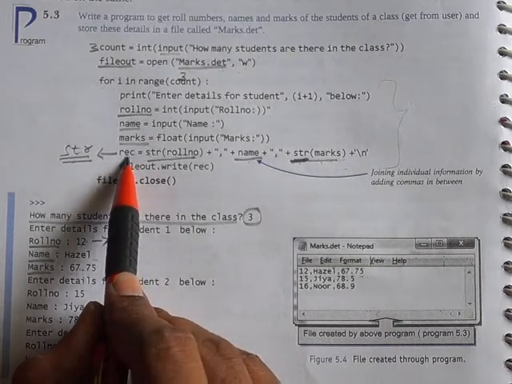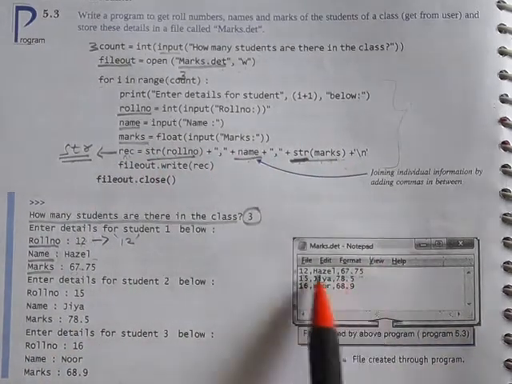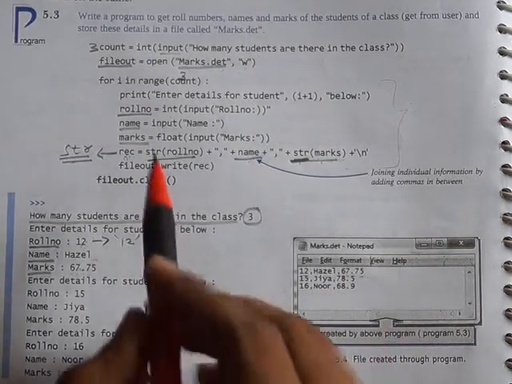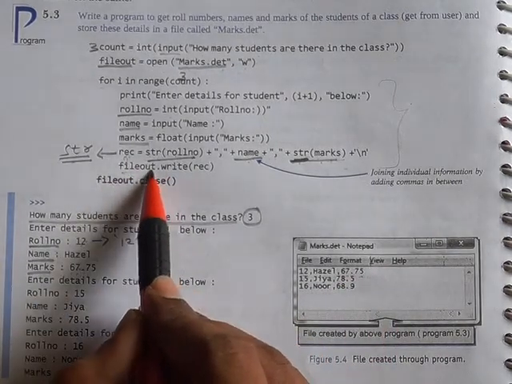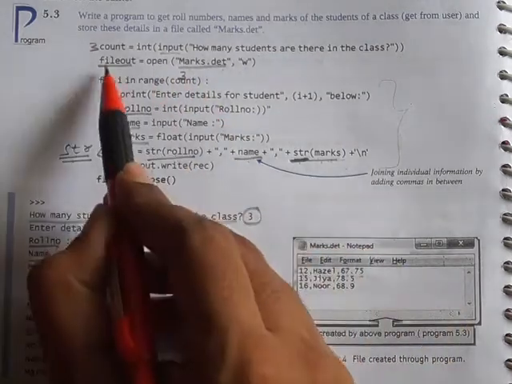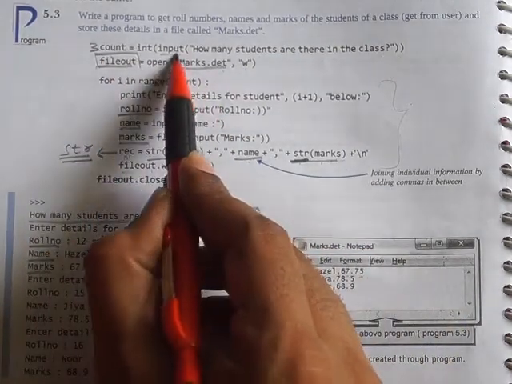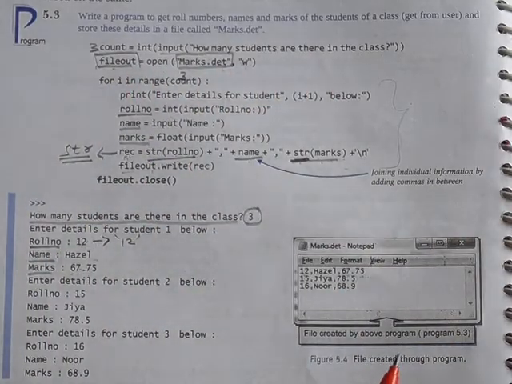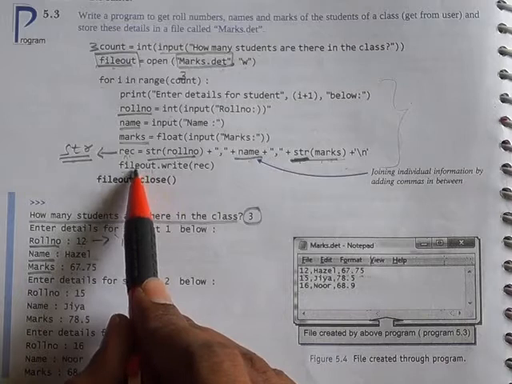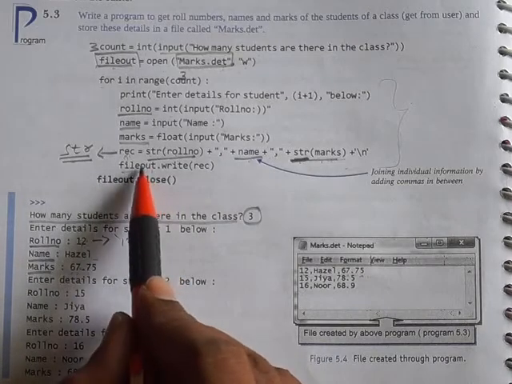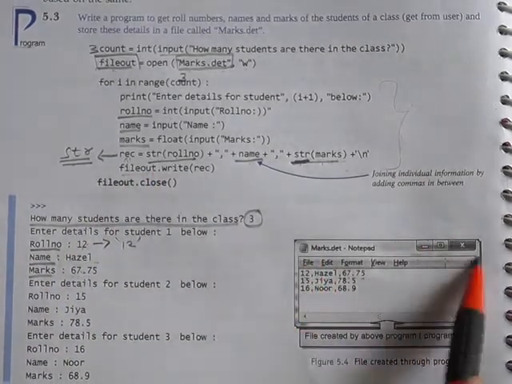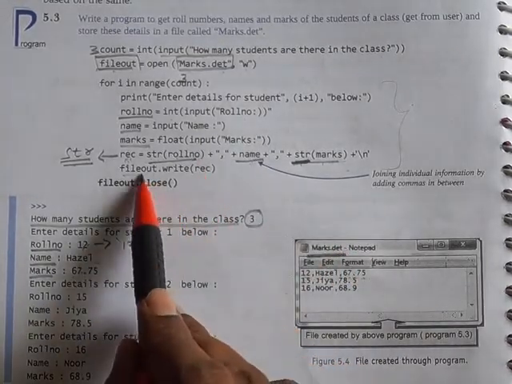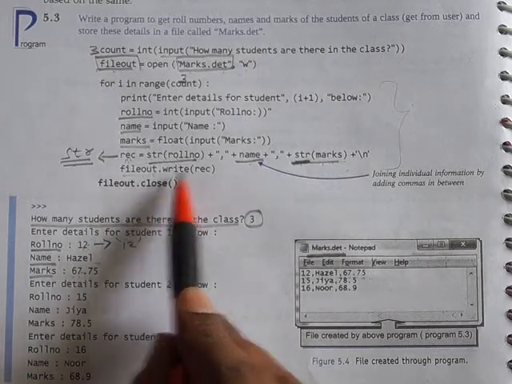Rec having the data of single line 12, Hazel, 67.75. Got it? Right. Then file out means what? I told you file out and marks.det both are same, such that in the marks.det file, you are going to write rec.